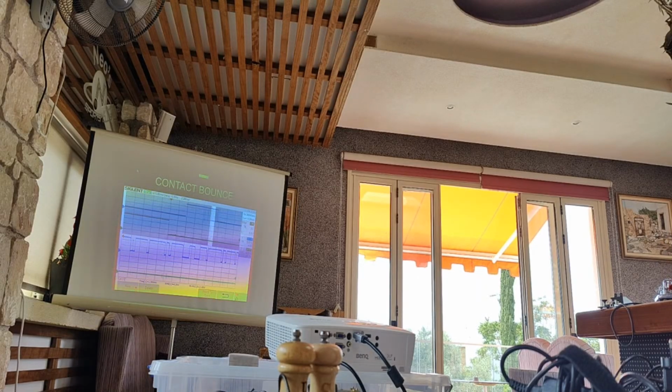Contact bounce. Oh my, the elephant in the room. Modern microprocessors are so fast that contact bounce will be registered as a whole string of dots. So if you're writing the software for one of these things, as I have, then you really need to put in contact bounce suppression. Now I've chosen to illustrate it here with a particularly bad example.